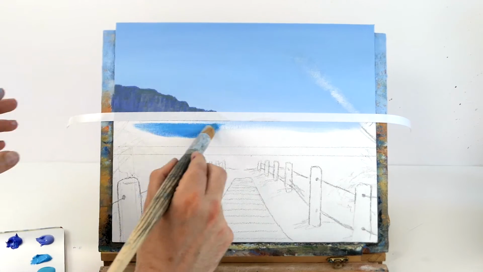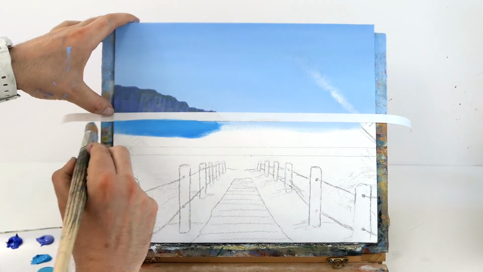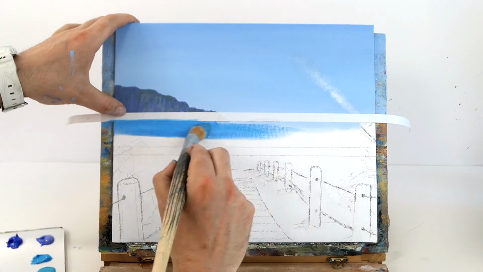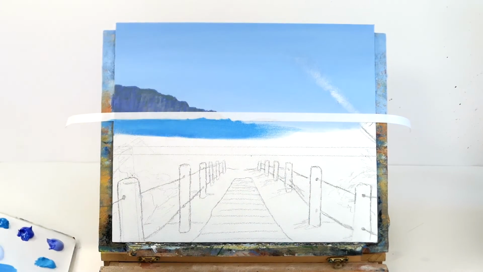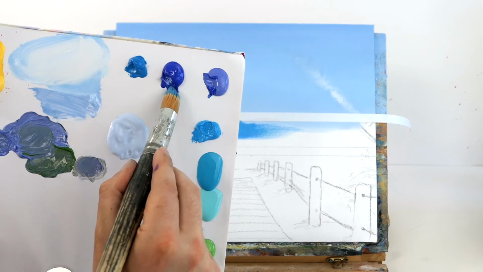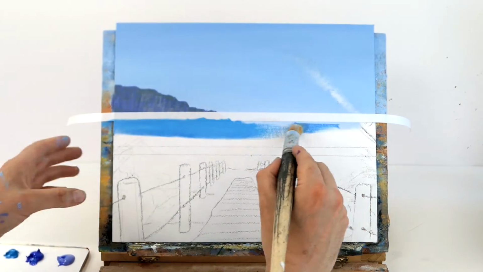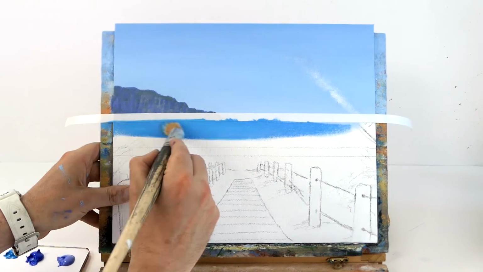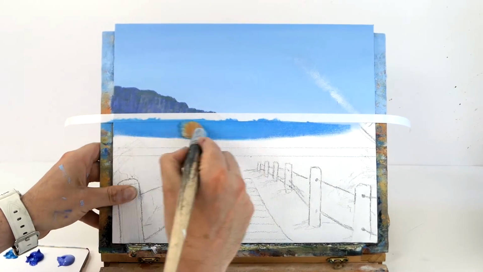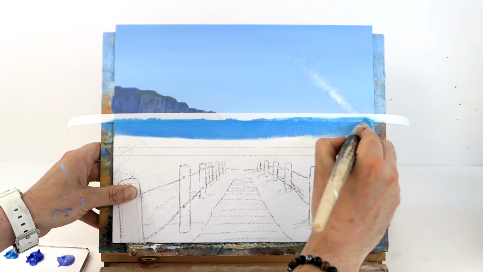And we'll go right up to our tape. So again, please make sure that your mountains were all dry before you put some painting tape down, because you don't want to take off what you've just worked. I'm just going to add a little bit more cobalt blue just to make it look a bit deeper. So the darker the colour, the deeper the ocean. So by using turquoise and blue, we don't want it too deep, but we want to make it look like it's fading off again into the distance.